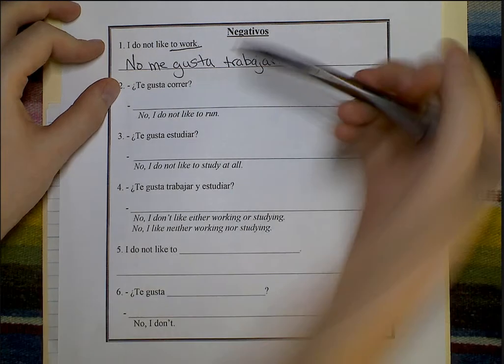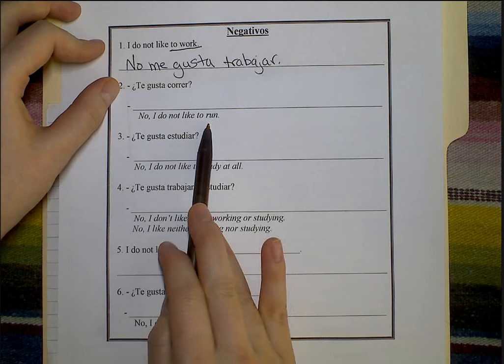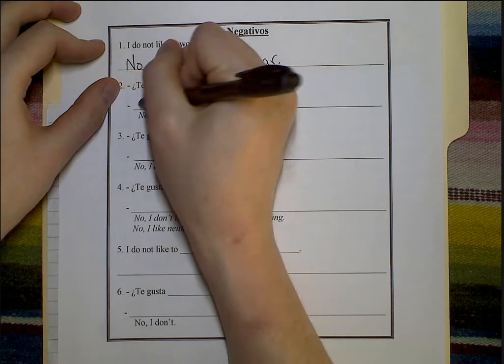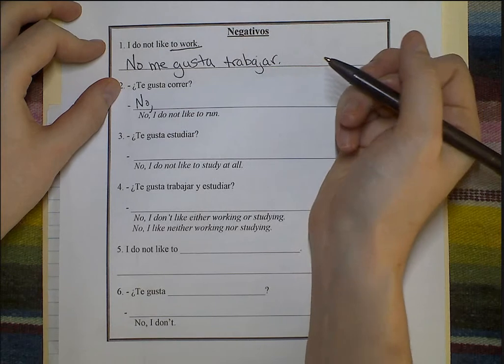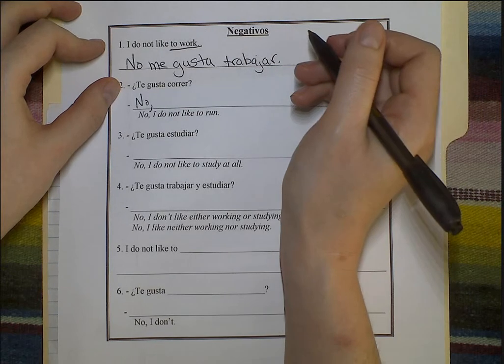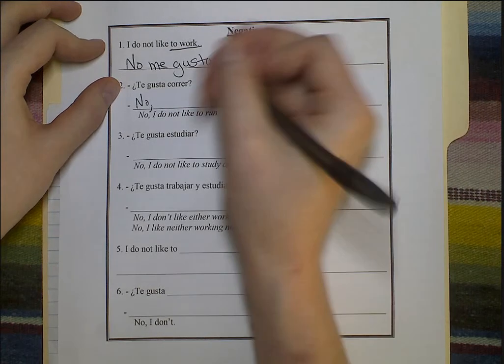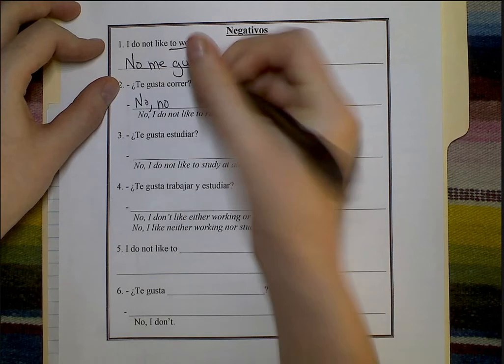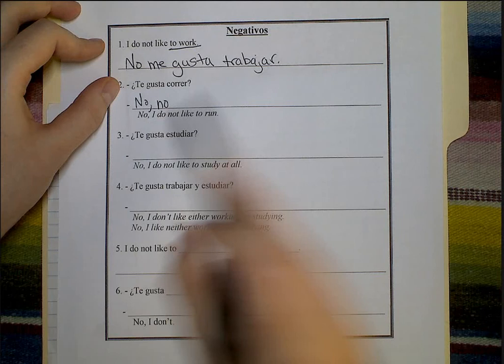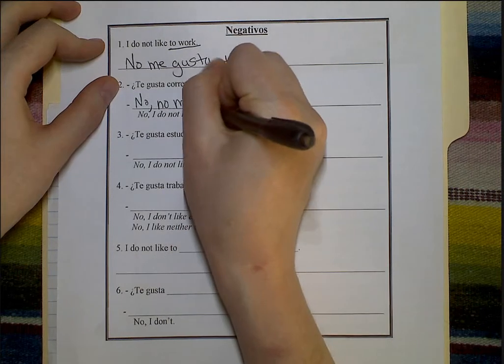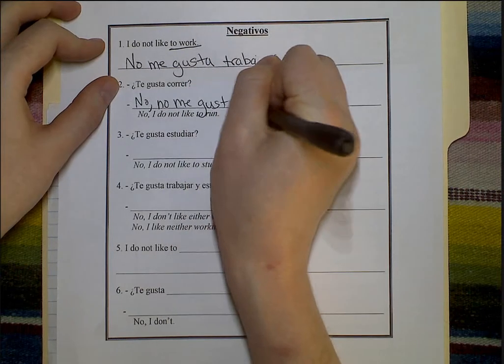So we are going to say, no, I don't like to run. So this is we're answering a yes or no question negatively. So remember, we need 2 no's. So no answers the question, and this is going to say I do not. So no me gusta correr.